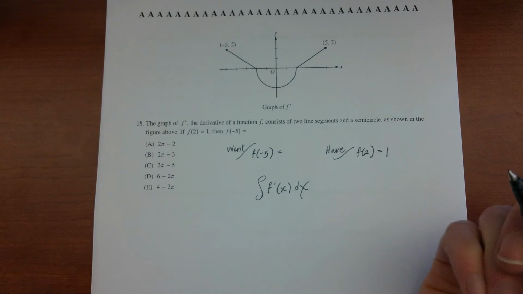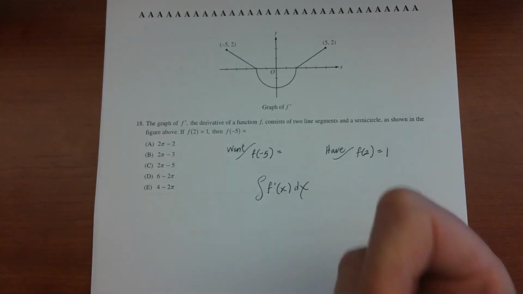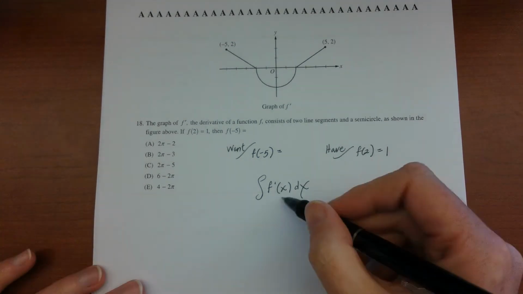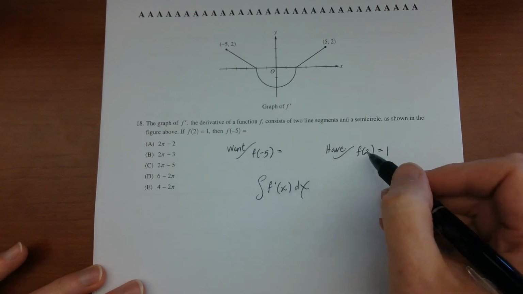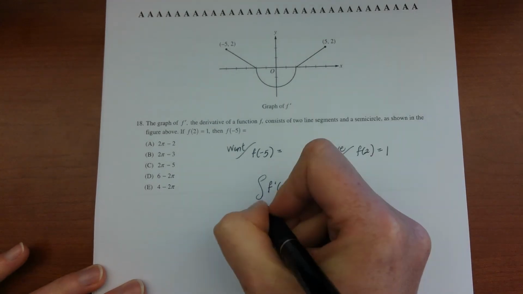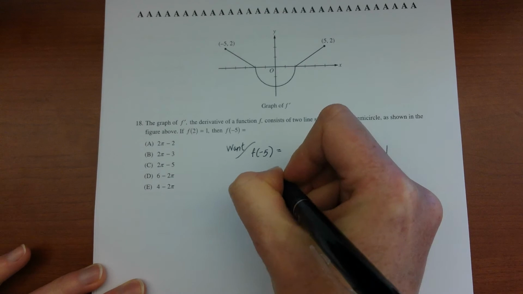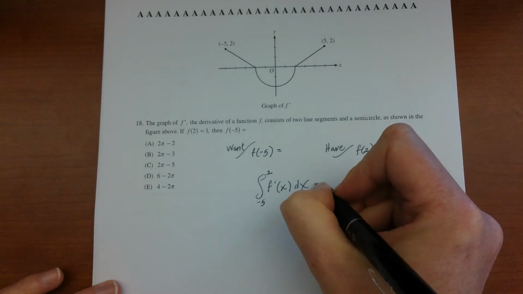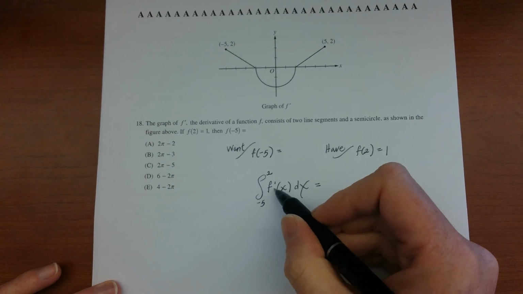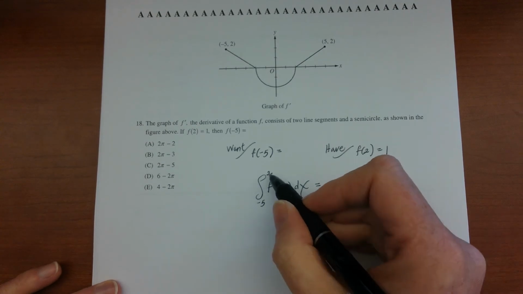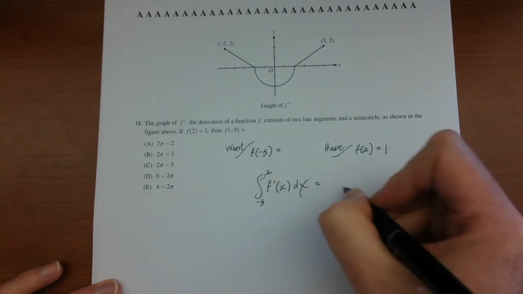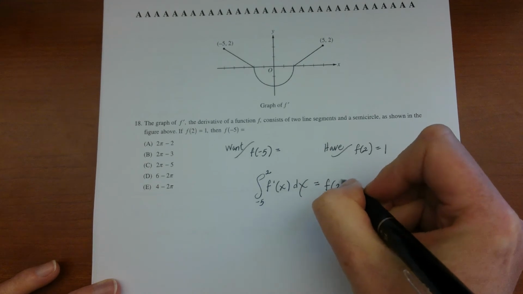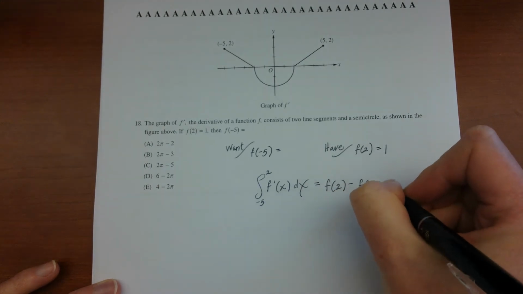If we were to do the antiderivative of f prime, we'd get f, right? And then let's use some strategic bounds. So let's use 2 and negative 5. I like it when it goes left to right, so I'm going to go negative 5 to 2 for x. Okay, now let's interpret what this means. The antiderivative of f prime would be f, and we plug in the upper bound and lower bound and subtract the results. So this would equal f of 2 minus f of negative 5.